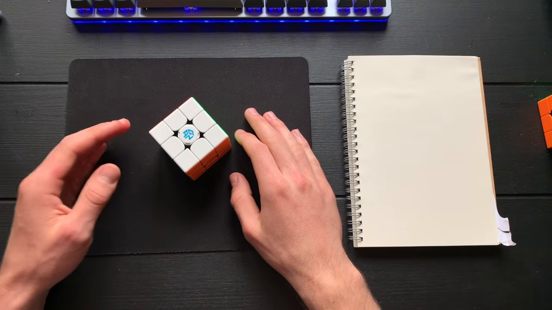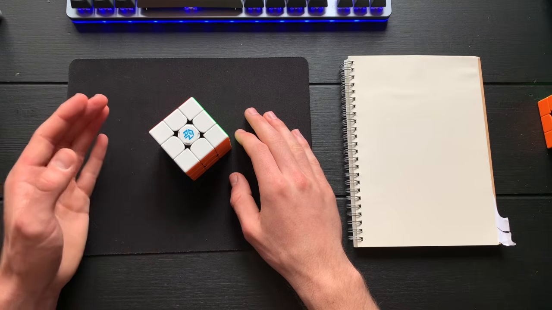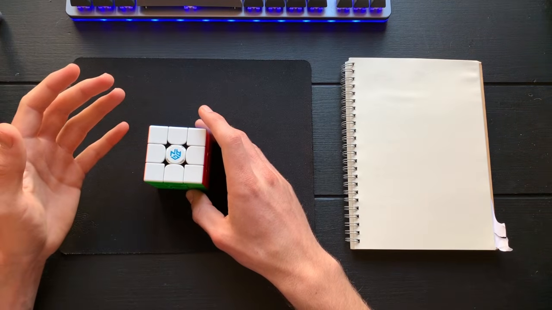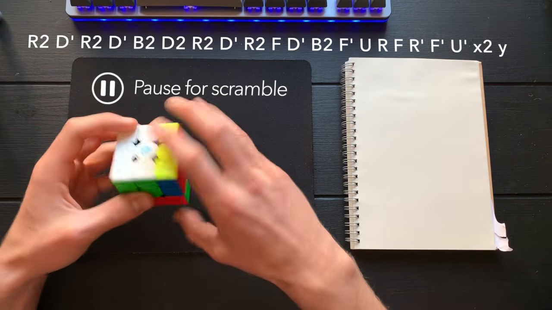If you didn't understand any of what I just said, please watch the videos in the description or just come back in a few years. I'll give one more example of this multi-slotting trick with a scramble so you can follow along.